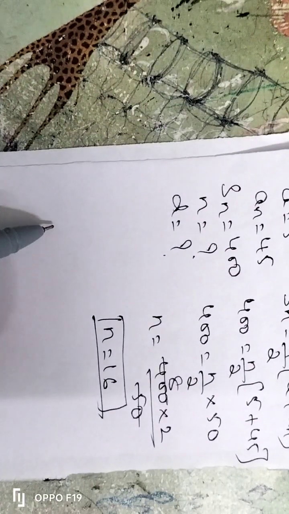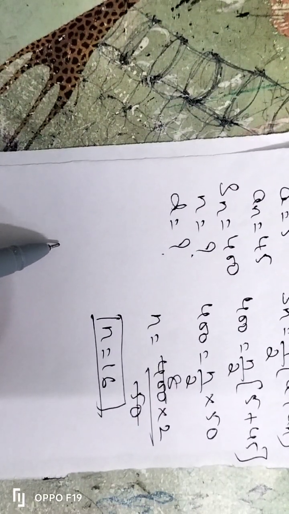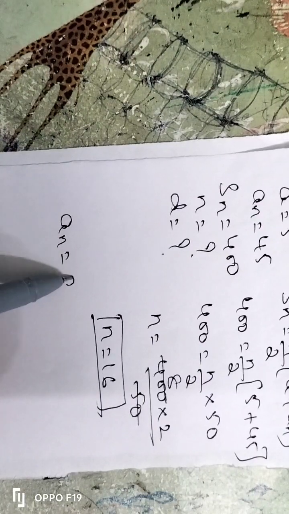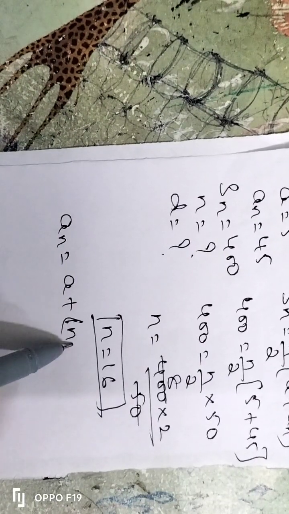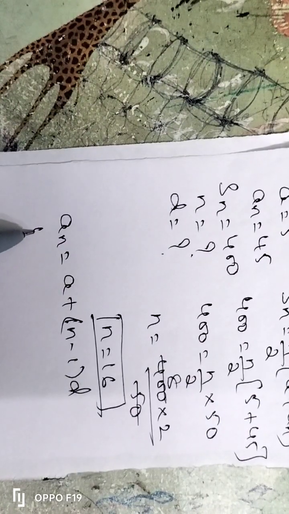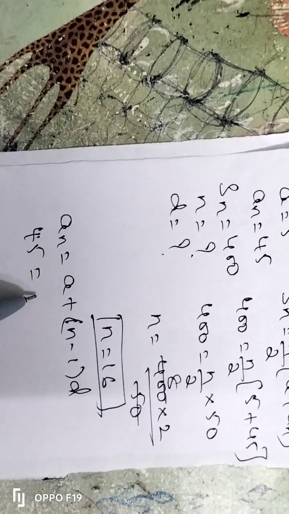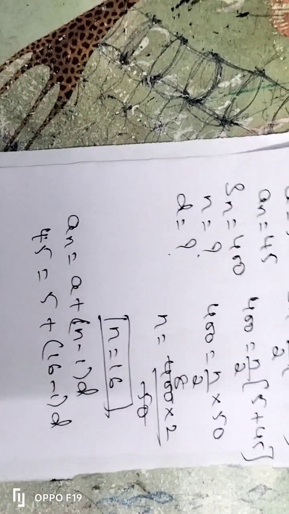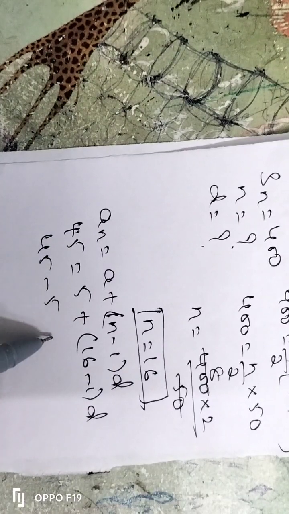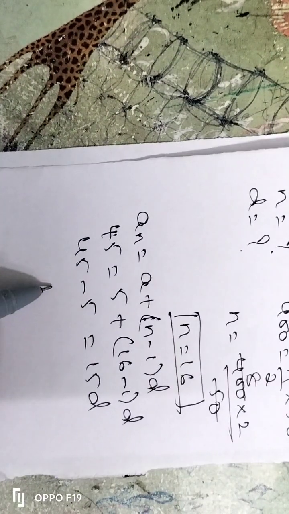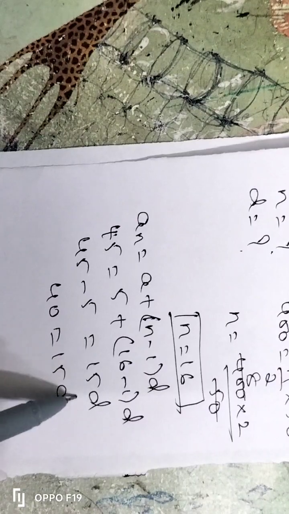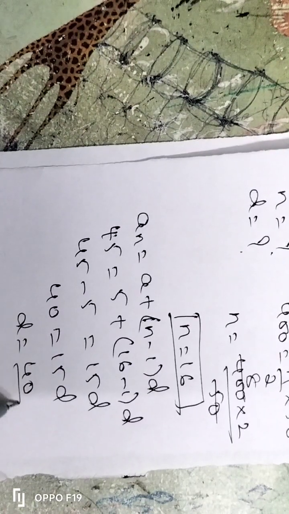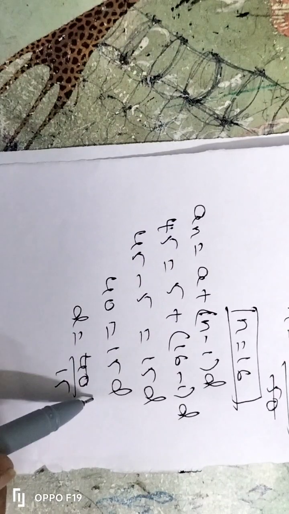After getting the value of n, find the value of d. So an is equal to a plus n minus 1 into d. an is 45, equal to a, which is 5, plus n, which is 16, minus 1 into d. 45 minus 5 is equal to 15d. 40 is equal to 15d. d is equal to 40 by 15. So 5 eights are 40 and 5 threes are 15. Therefore, d is equal to 8 by 3.